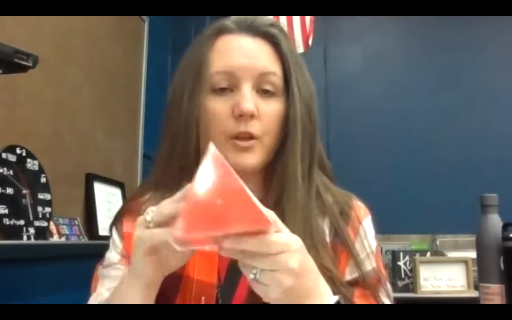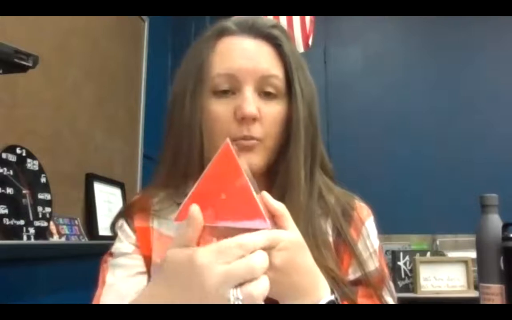So this is called a triangular prism, and if you notice all the side faces, these are your lateral faces. These are all rectangles. So this is called a triangular prism based on the shape of the base.